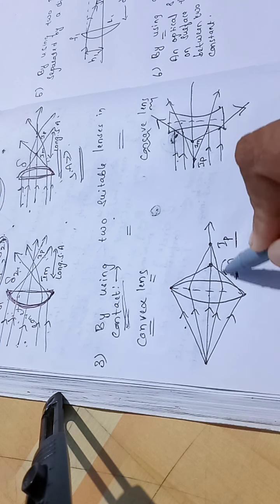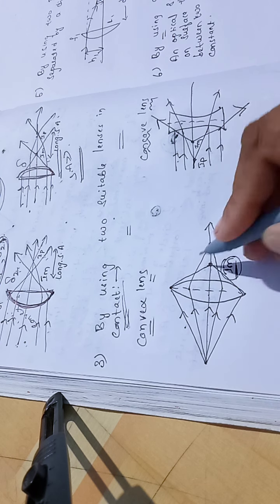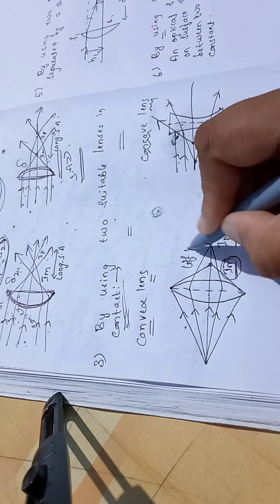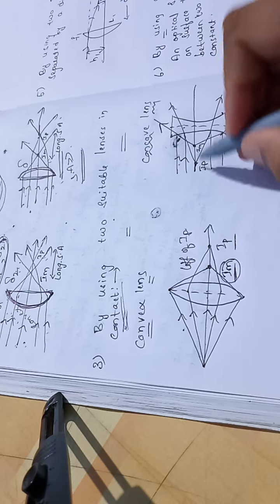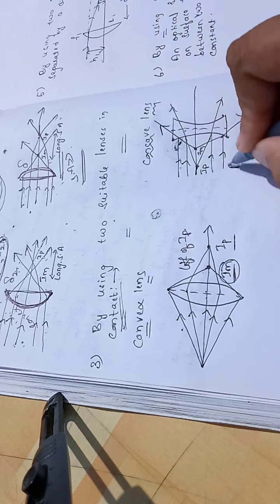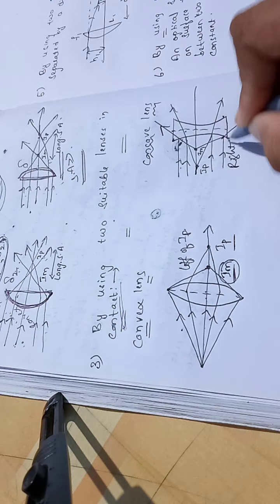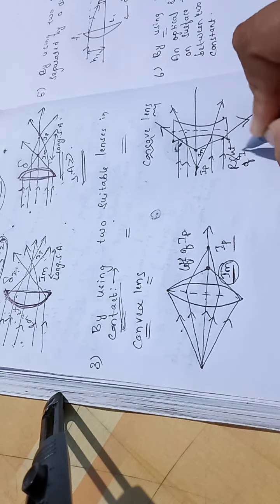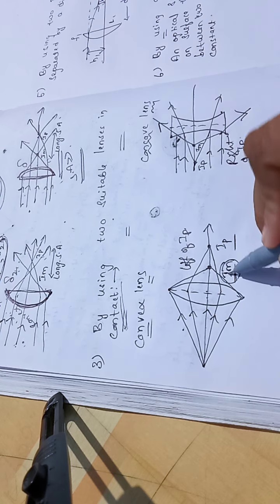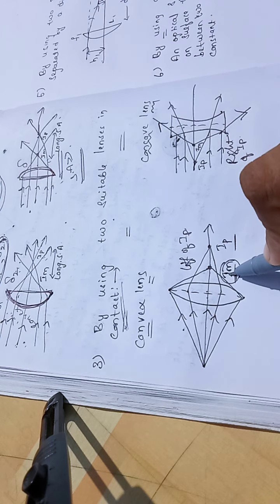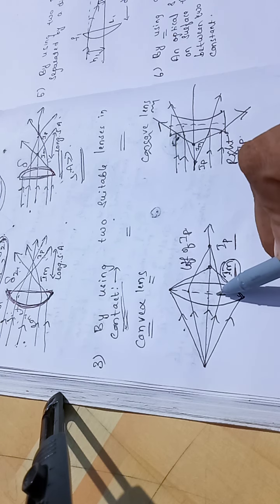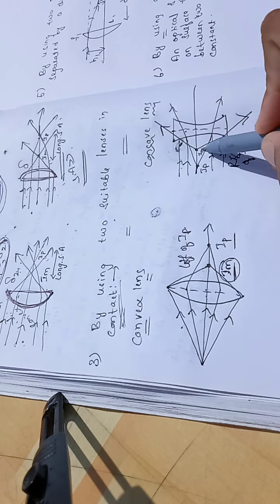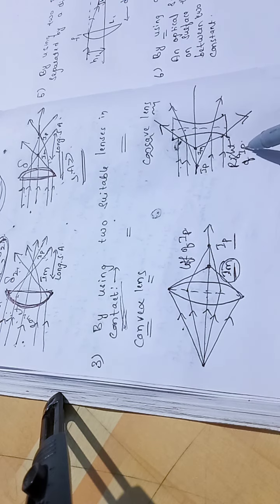Here IM is towards the left side of IP for the convex lens, and towards the right side of IP for the concave lens.